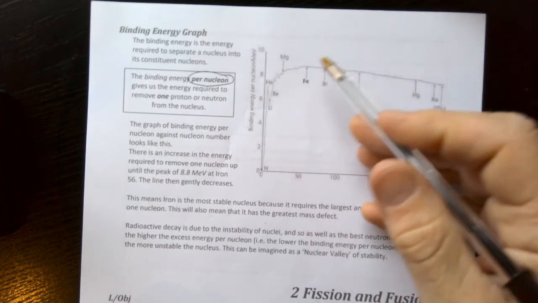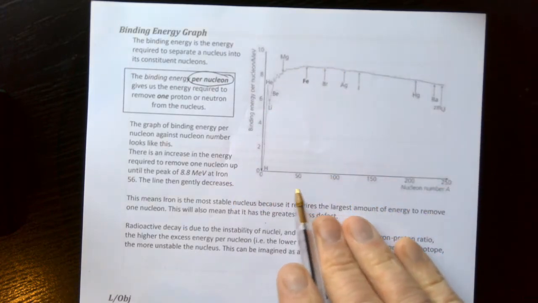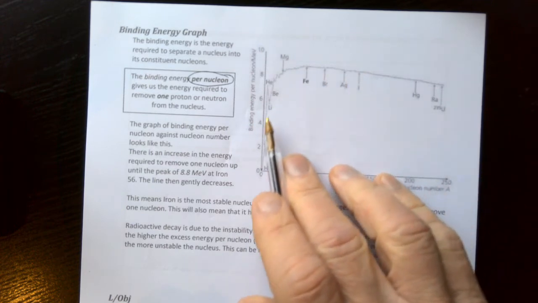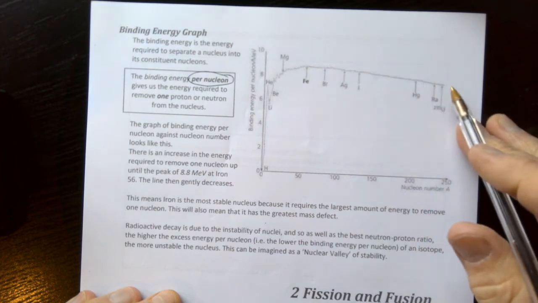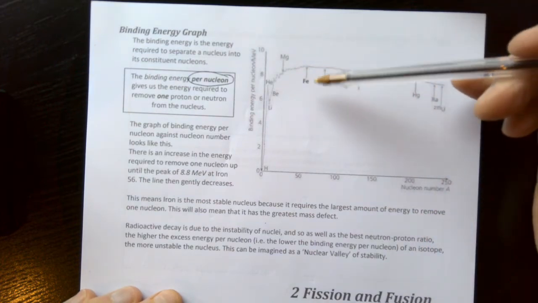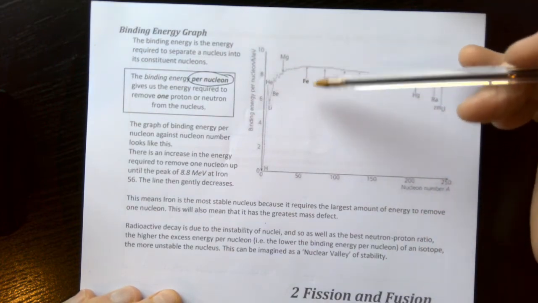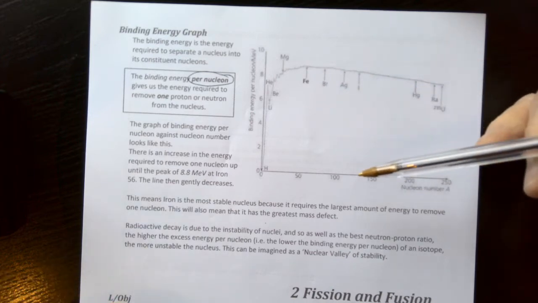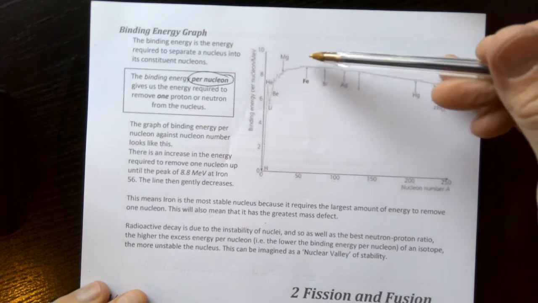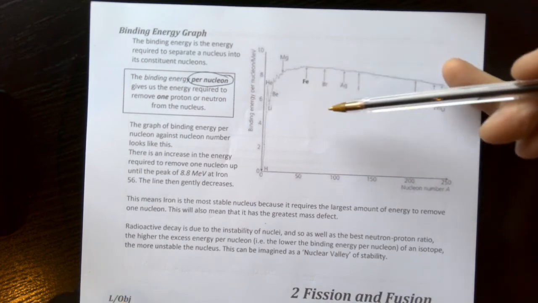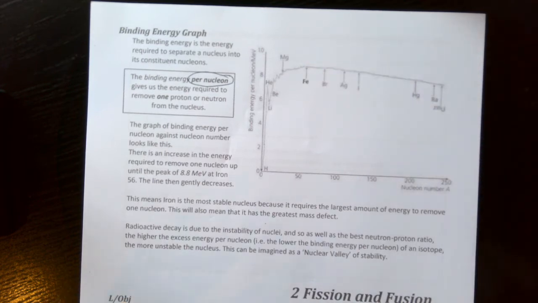It all depends on the element itself, and you end up with this beautiful curve. The curve peaks at around 56, because there are different isotopes. It peaks at iron, and that's really important for a lot of our cosmology stuff. We'll come back to that and make that link in a second.